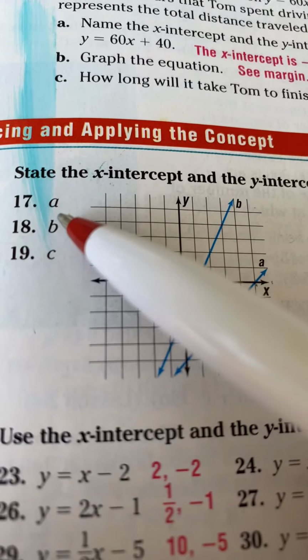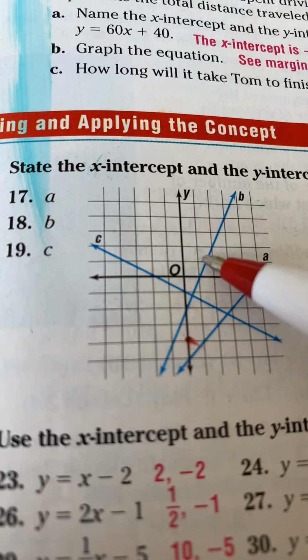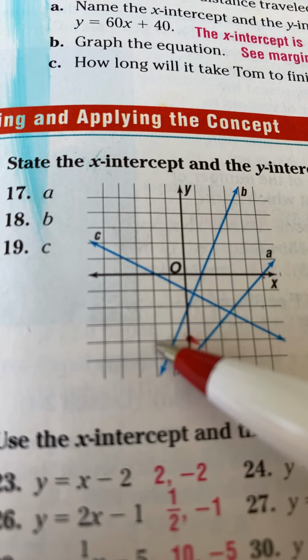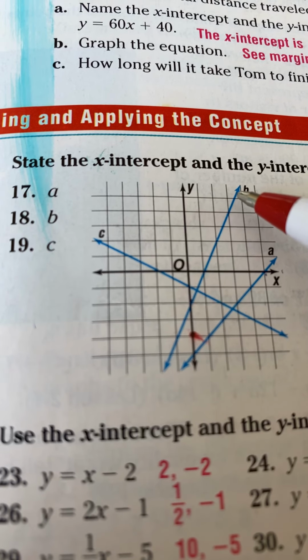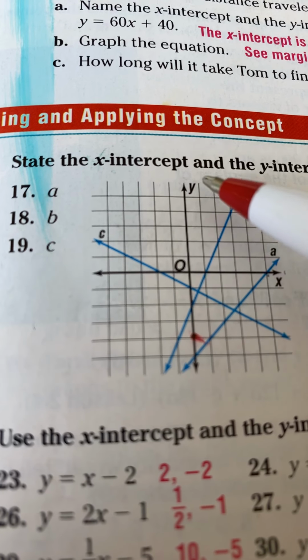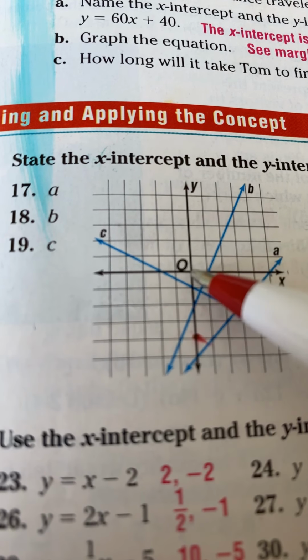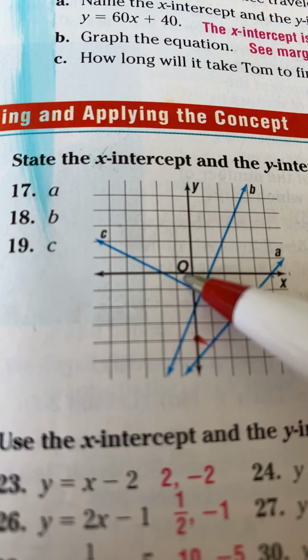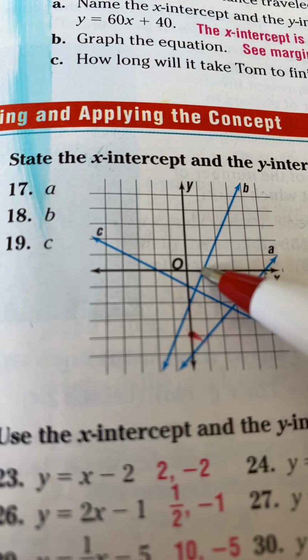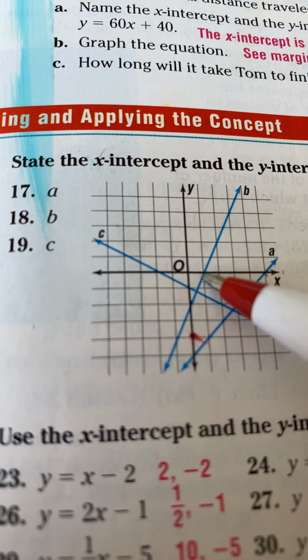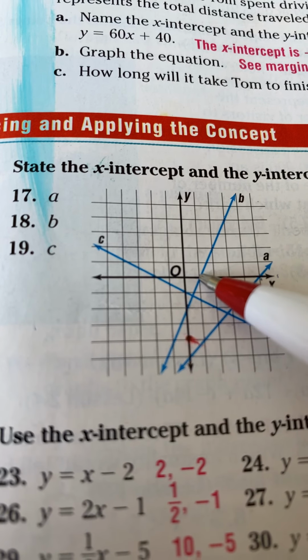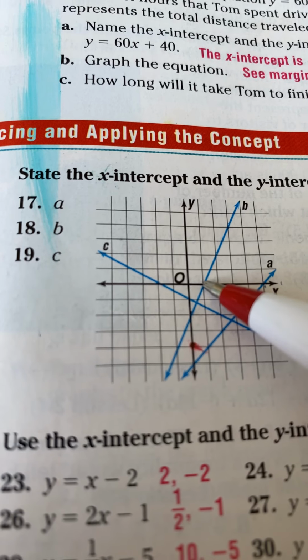All right, let's look at B here. This is the B line. I want to know where it touches the X line and where it touches the Y line. Looking at line B, it touches at that point right there. What point is that? I'm going to go over positive 1 and 0. So my x-intercept is 1.